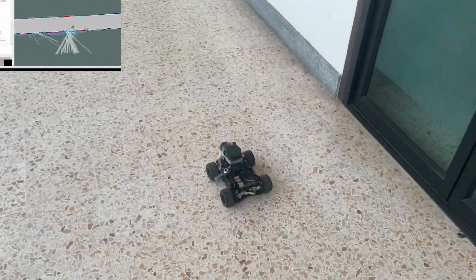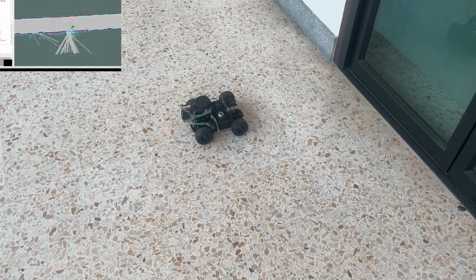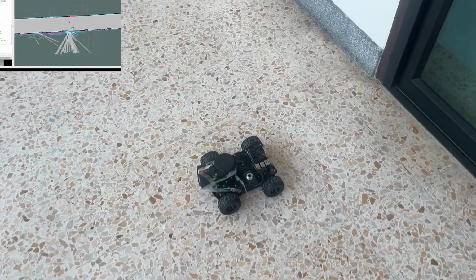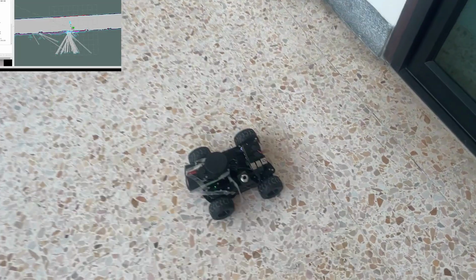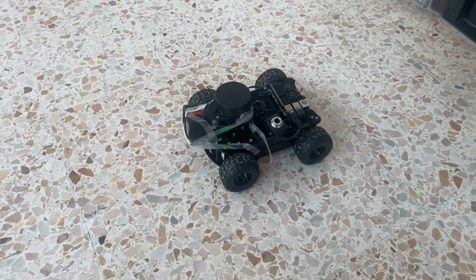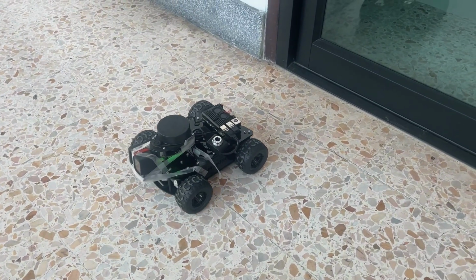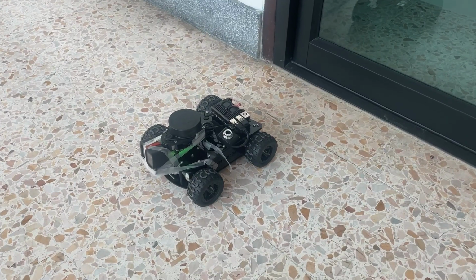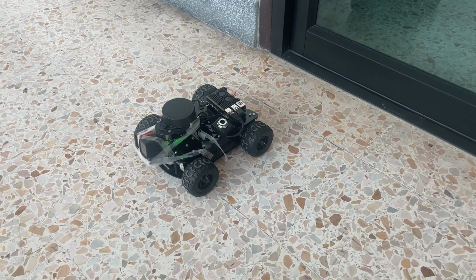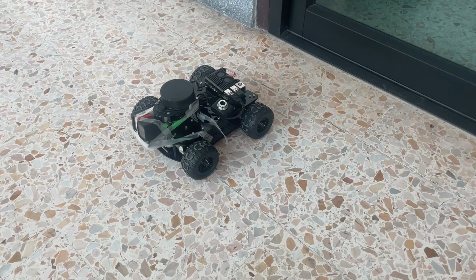So now you can see the robot is here and it will stop there and move back to the charging spot. So it will take a while and then the robot will move back. So this is the charging place of the robot. You can see it's exactly the same spot it used to be at before.